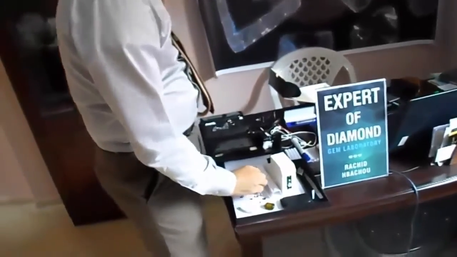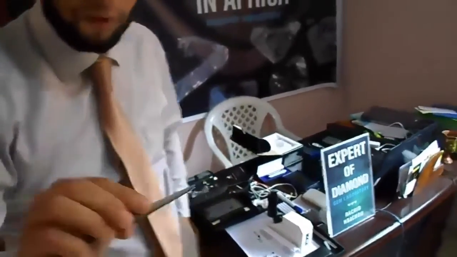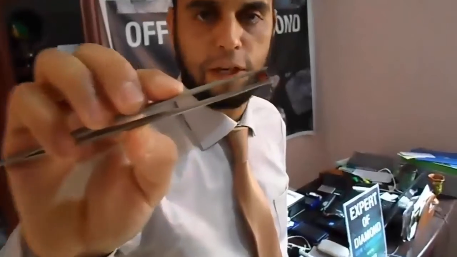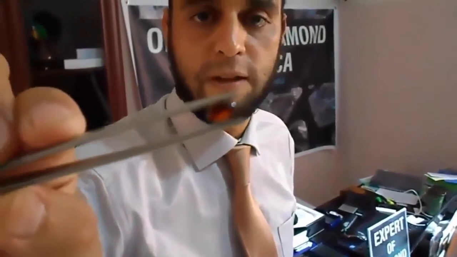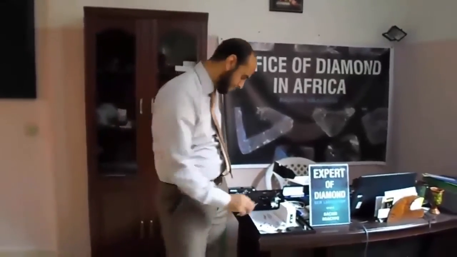These inclusions are the proof that the stone is natural and not man-made. This gemstone is called garnet. It's one of the simulants of ruby. Natural stones that are used in the market as a simulant of ruby, in addition to garnet, include spinel.